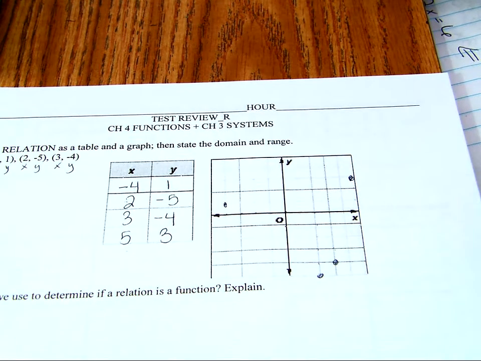You do not connect the dots because this is you just plotting coordinate points. We don't know if it's a function. We don't know if it's linear or not linear. We're not messing with any of that. So you're done with that.